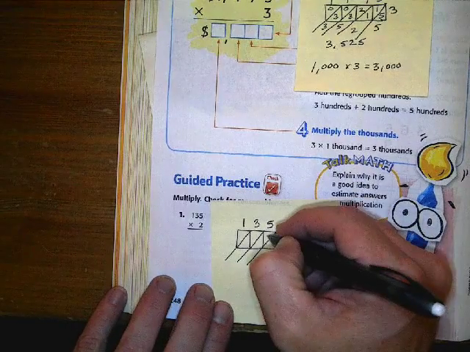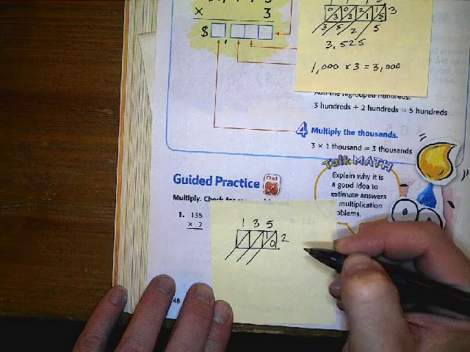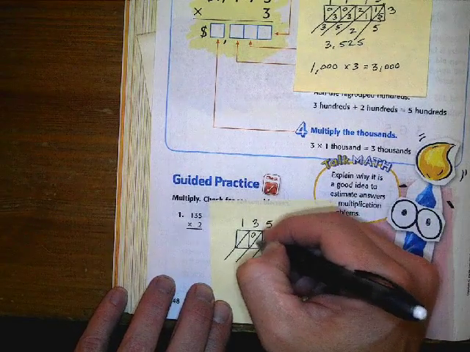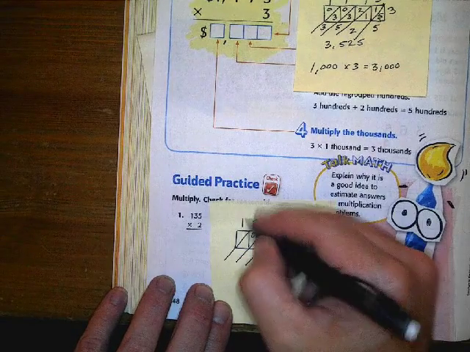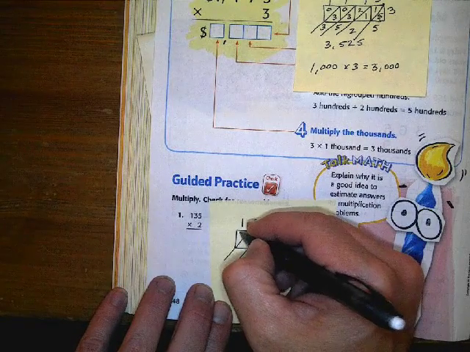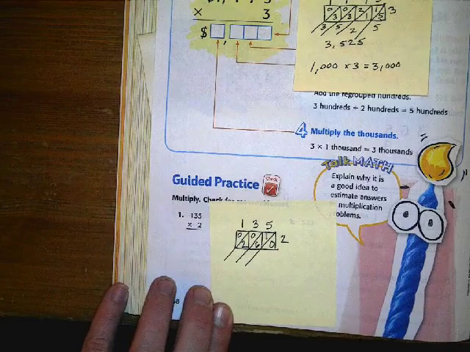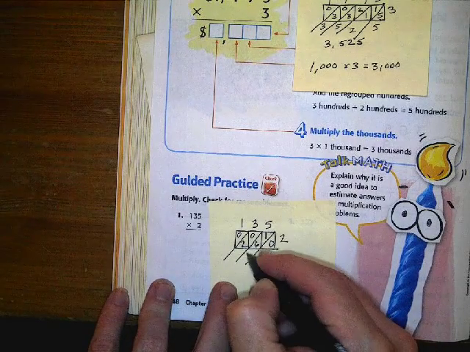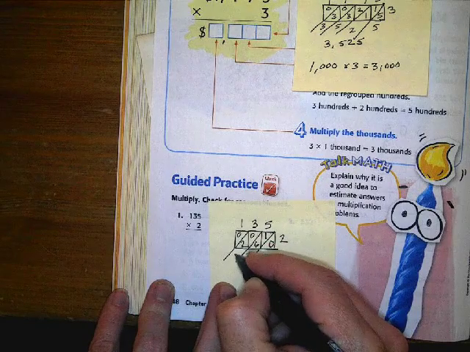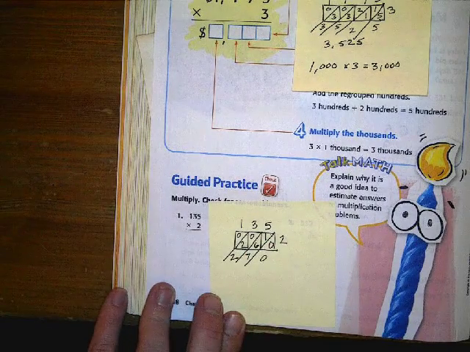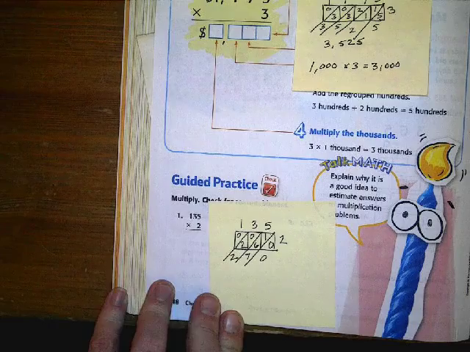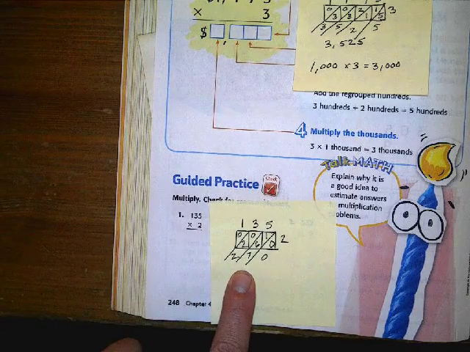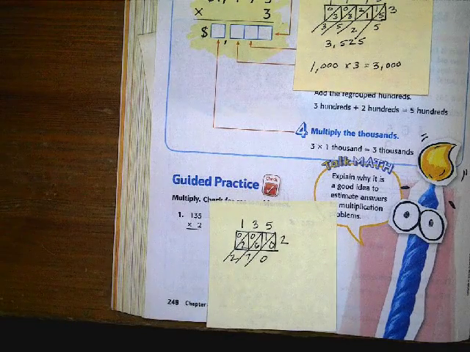5 times 2 is 10. 3 times 2 is 6. And 1 times 2 is 2. Add on the angle. 0 plus nothing is 0. 6 plus 1 is 7. 2 plus nothing is 2. 135 times 2 is going to give us 270.